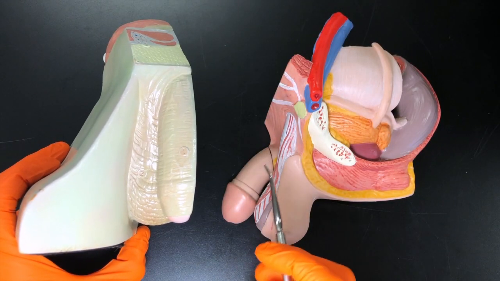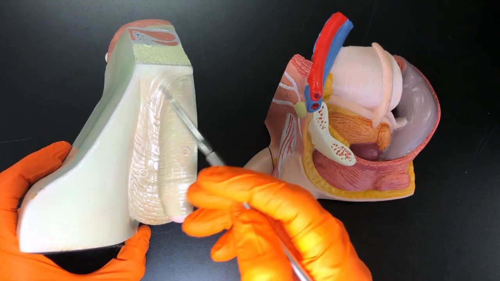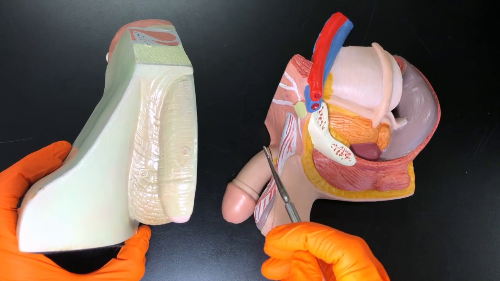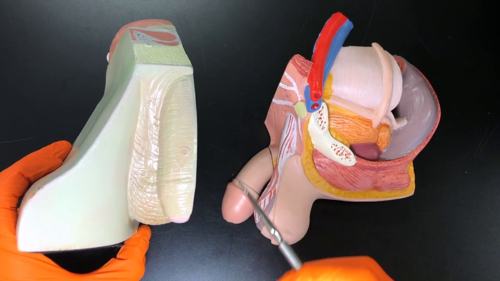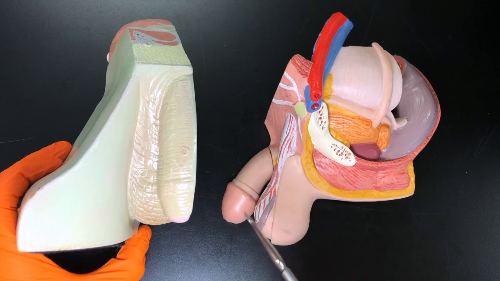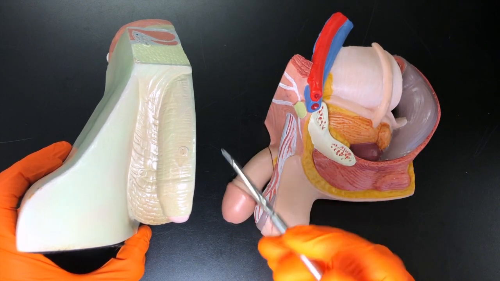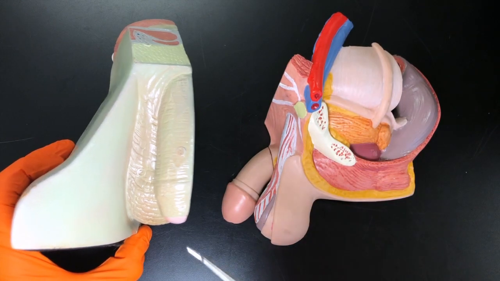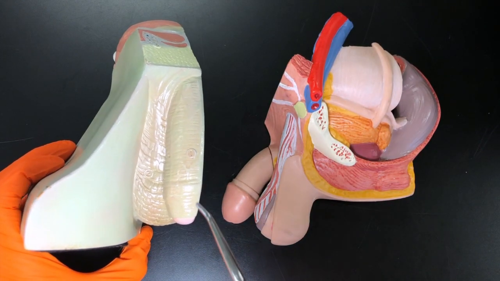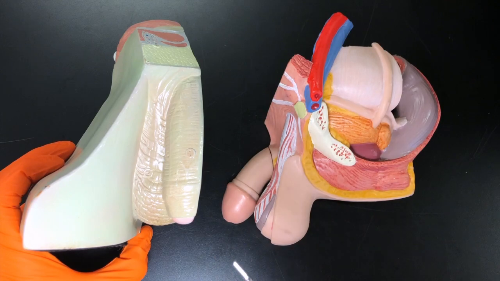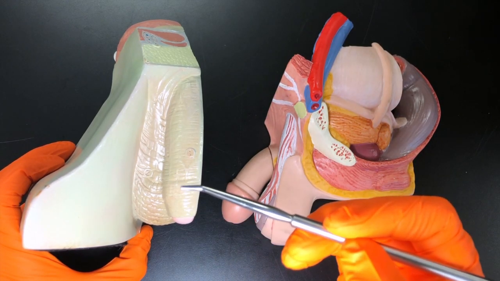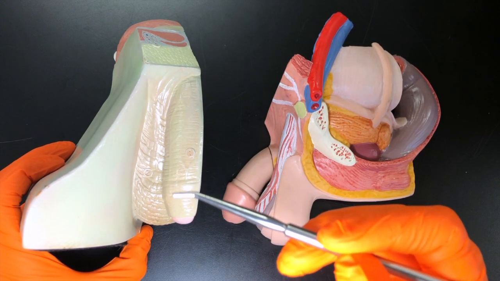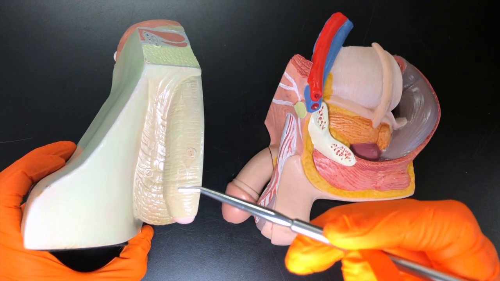Next, we have the penis, which is this structure right here. It is composed of the body or the shaft, and then the glans or the head of the penis. Same here, this would be the shaft and then the glans. And one thing specifically I want to point out is the prepuce or the foreskin. That is this skin specifically. It covers the glans penis.